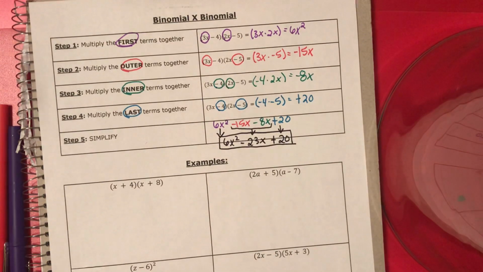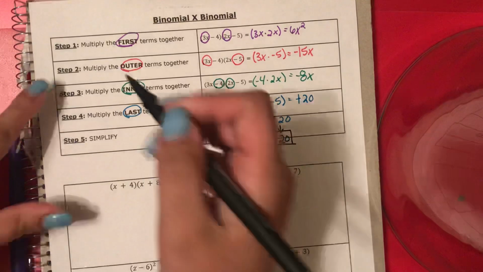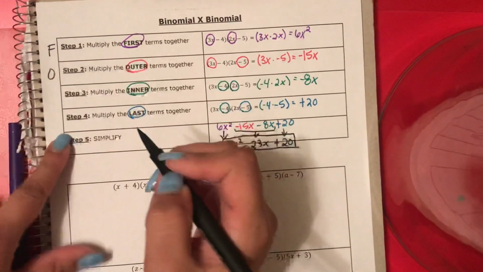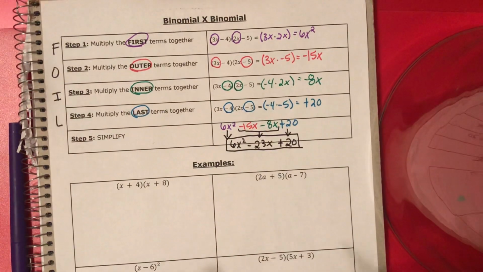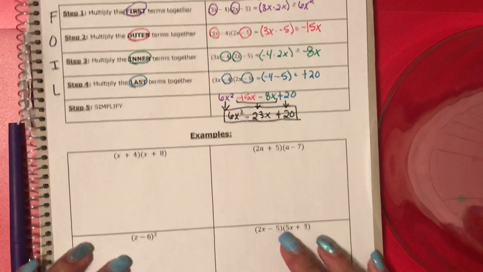So in short, a name that we call this is the FOIL method. F for first, O for outside, I for inside, L for last. FOIL. Okay, so let's use that on a couple of these examples.